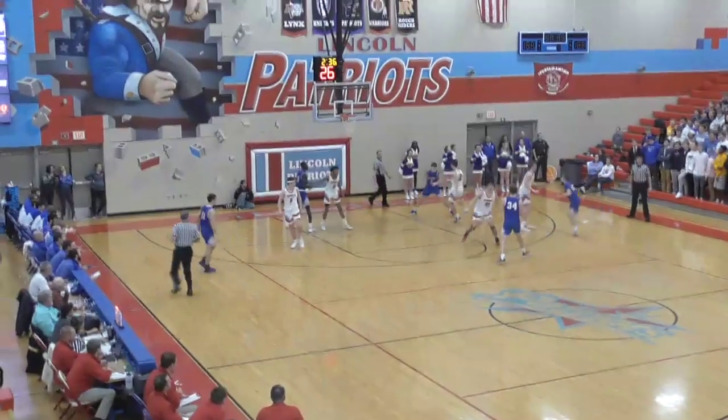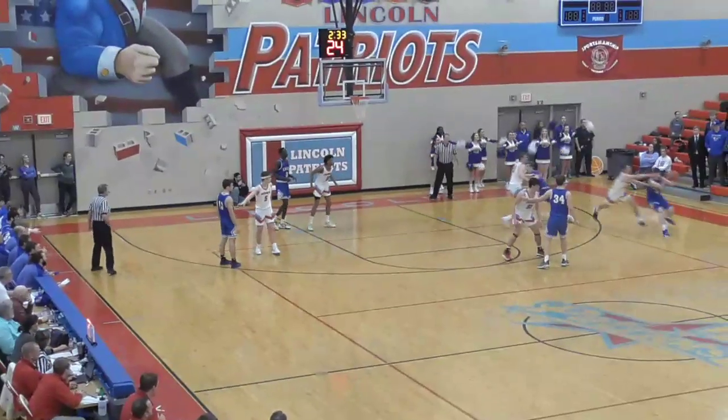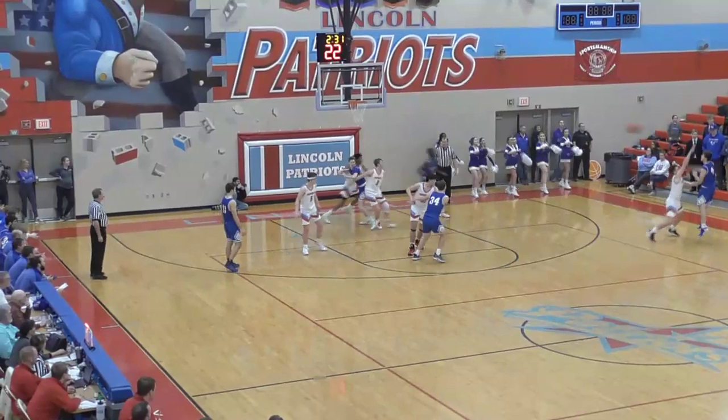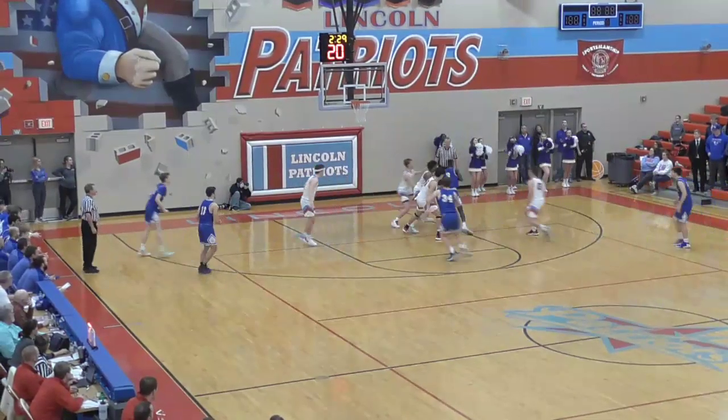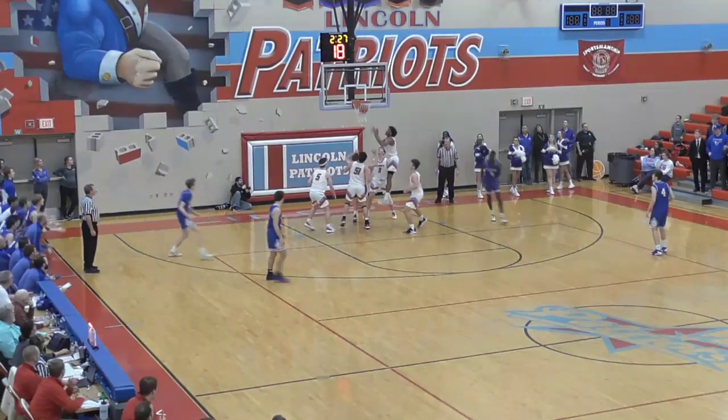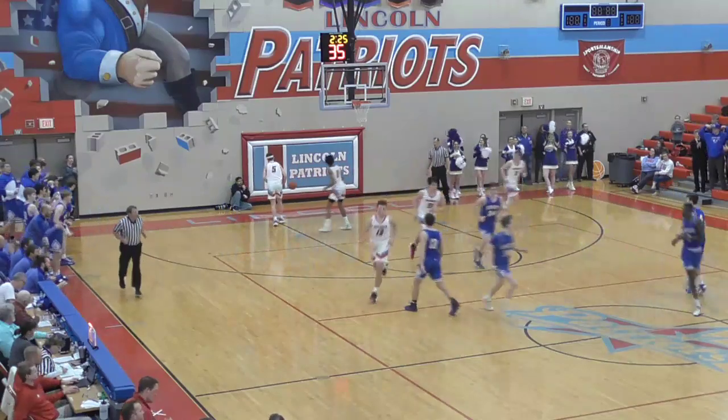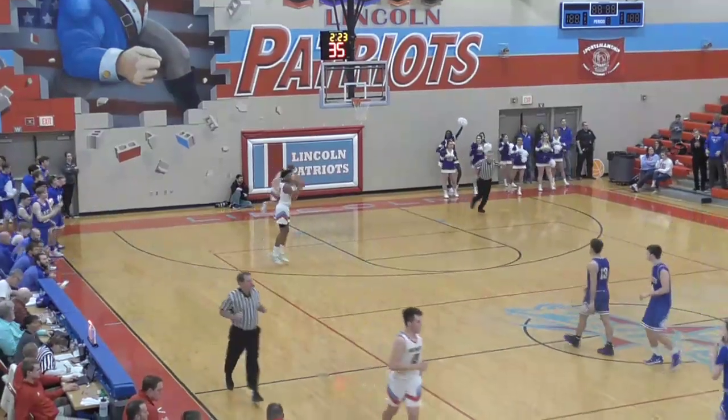Now Moffitt with the hot hand. Wouldn't be surprised if they try to get him another look here. Lincoln has put Hackett on Moffitt to smother him, as Okoye will now turn over his left shoulder. Tough finish off glass for two is good. Okoye now has 22 of his own.